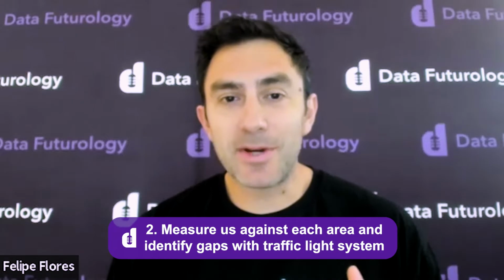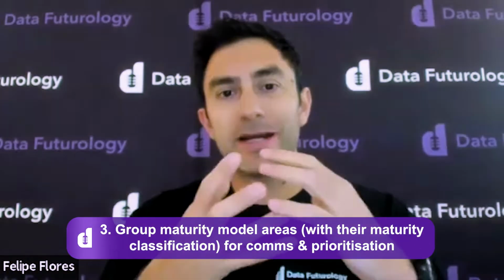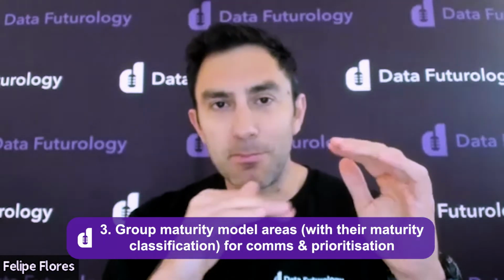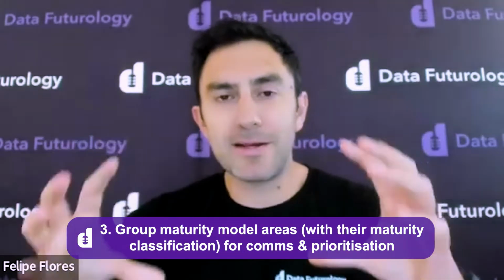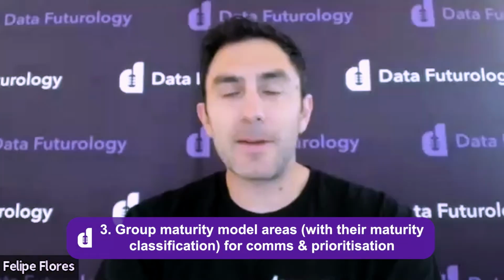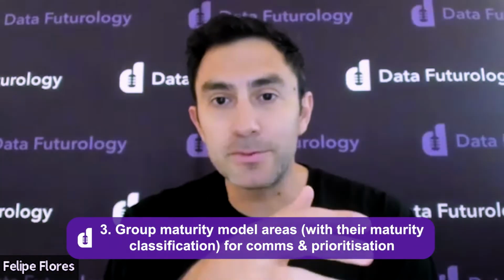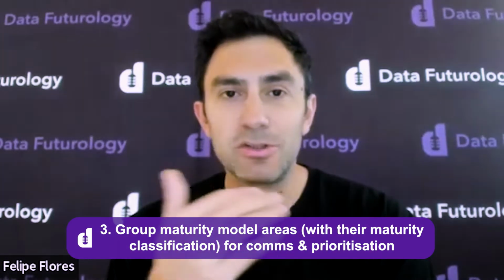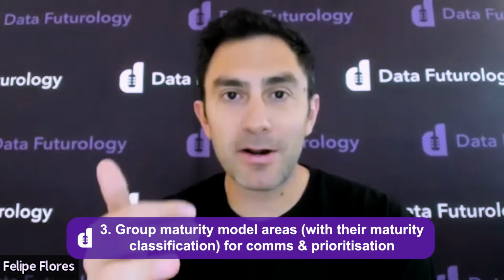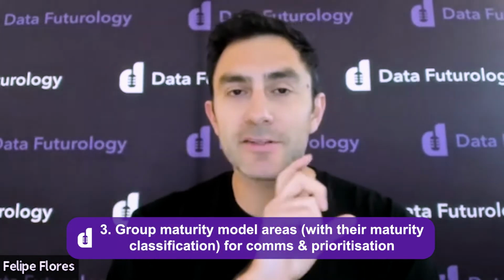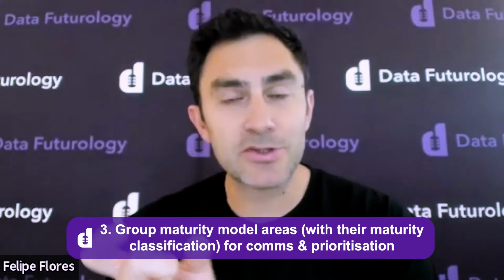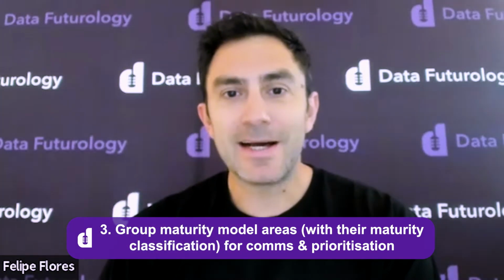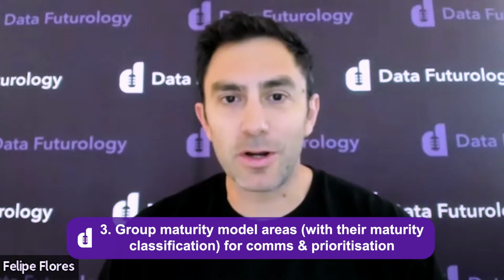Then step 3, start to create some groupings within the maturity model. So if you've gone down to the subcomponents and subcomponents, bring the traffic light system, so the measurement, back up to the main groups and communicate that throughout the business to continue to get buy-in, and that will help you prioritize not only the areas of the biggest gap, but the areas of most interest and most strategic alignment and organizational buy-in. So that's going to help in the start of the work.